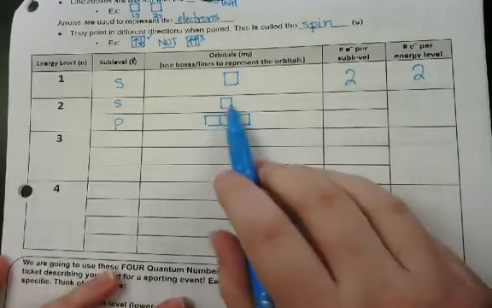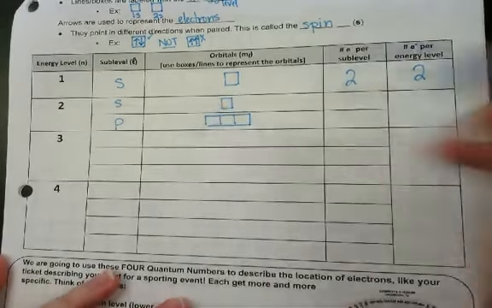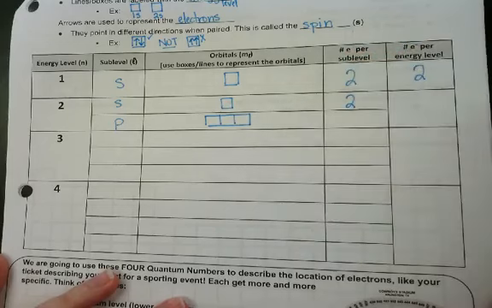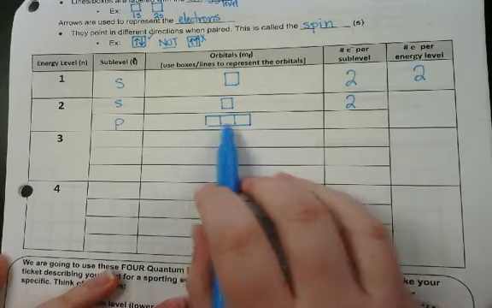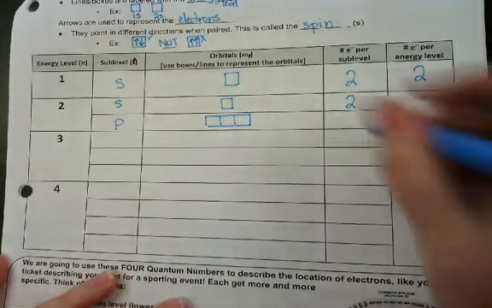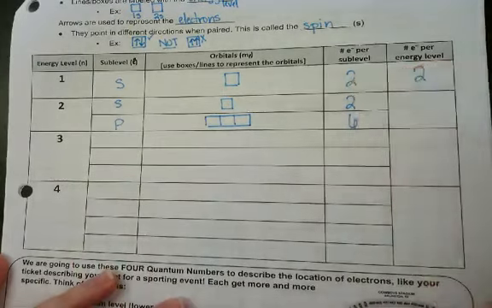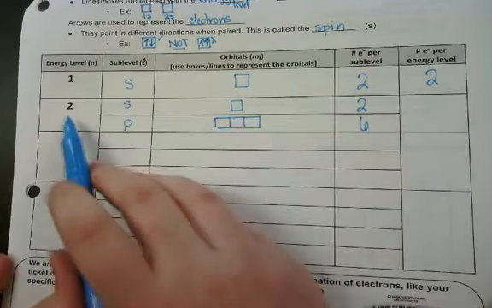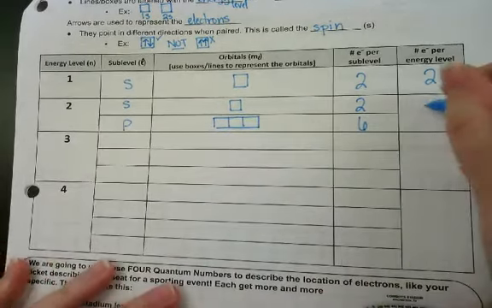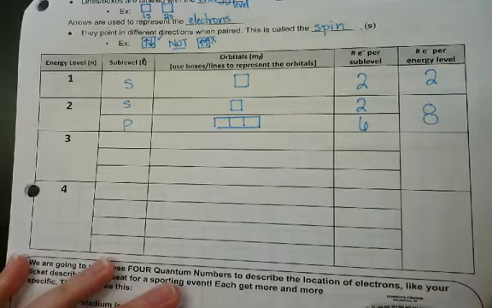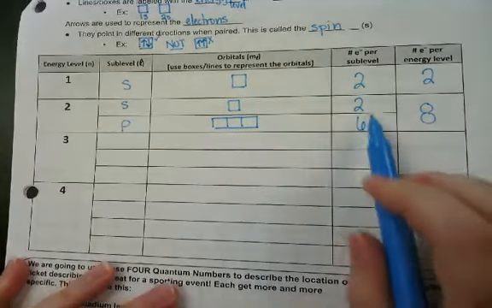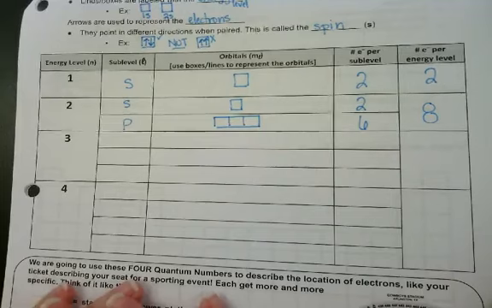All right, so this is 1 orbital, so it can still only hold 2 electrons. This is 3 orbitals. Each orbital can hold 2, so the 2p sublevel can hold up to 6 electrons. So the entirety of energy level 2 can actually hold up to 8, because we have a 2s and a 2p, so 2 plus 6, we can hold up to 8.